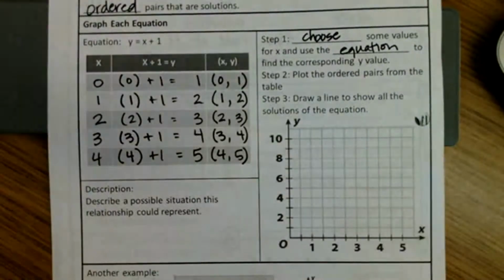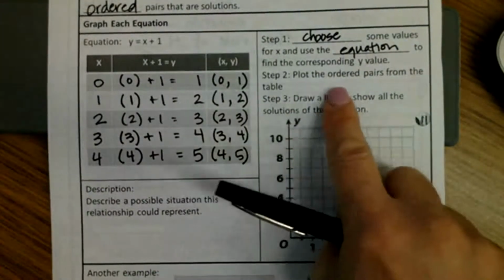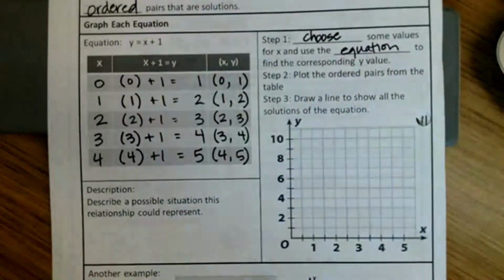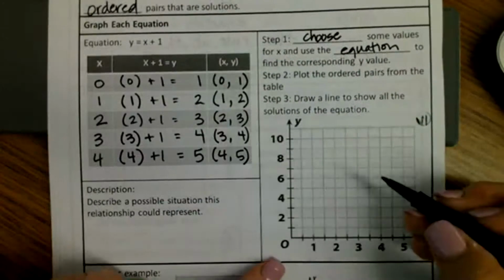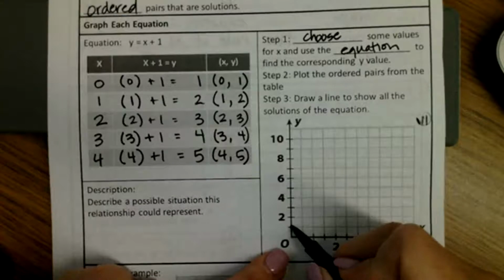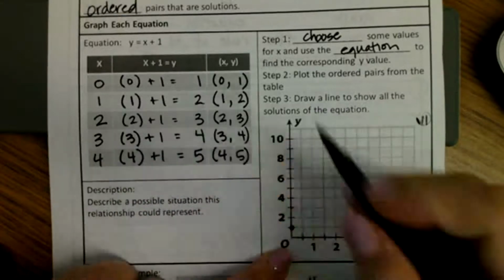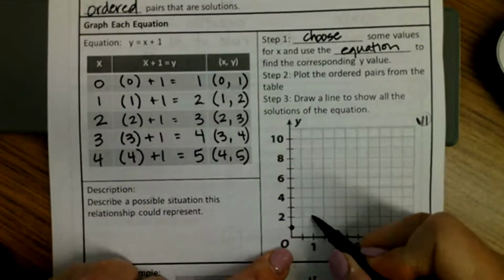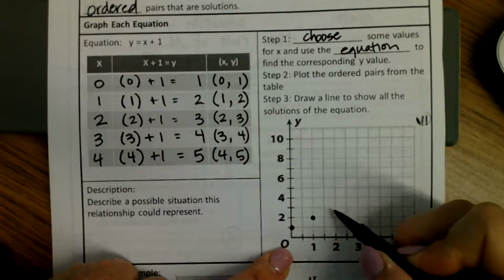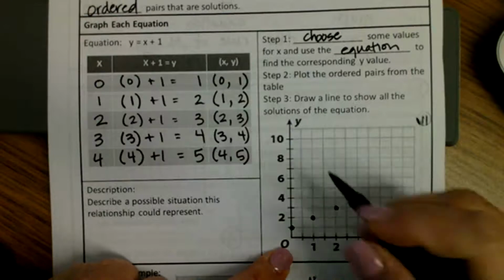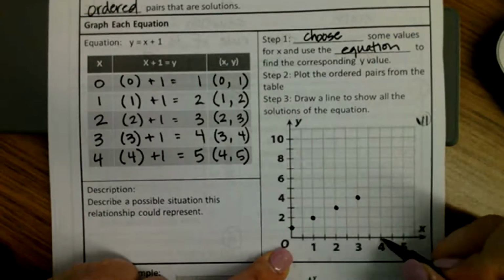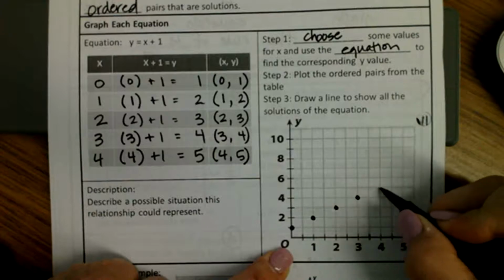All right. So the next thing I can do is I can plot the ordered pairs from the table onto the graph, right? So let's do that. Now I have 0 and 1. Then I have 1 and 2. The 1 is here. The 2 is here. Then I have 2 and 3. There's 2. 1, 2, 3. And I have 3. 1, 2, 3, 4. Then I have 4. 1, 2, 3, 4, 5.